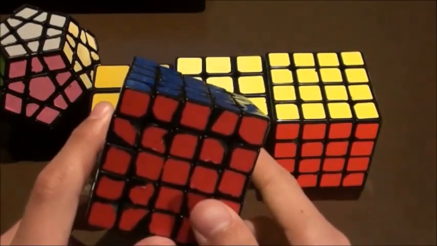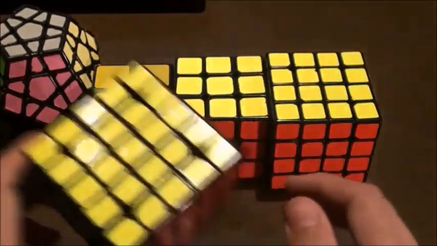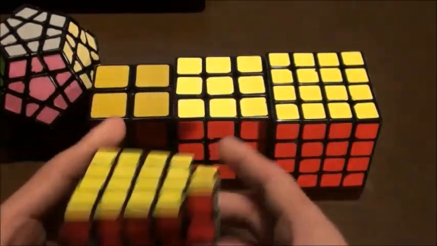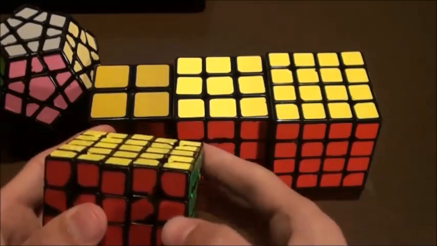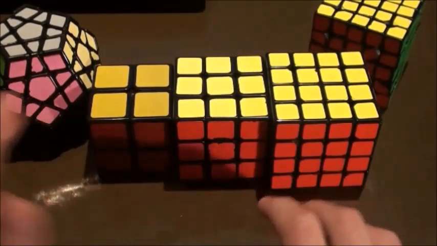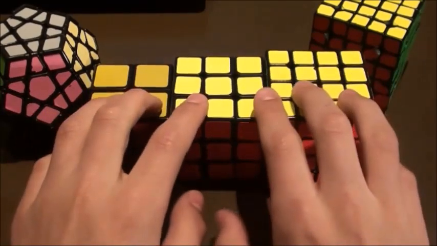And then this is a modded Shengshou 5x5 version 1. It's really great. I don't find myself very interested in 5x5, mostly because I don't particularly like the feel of my cube. It's really good, it's just okay. I average kind of sub 140, although I very seldom practice 5x5.